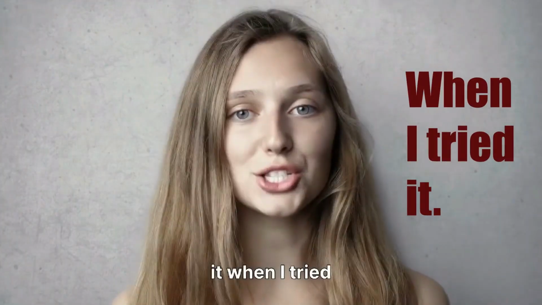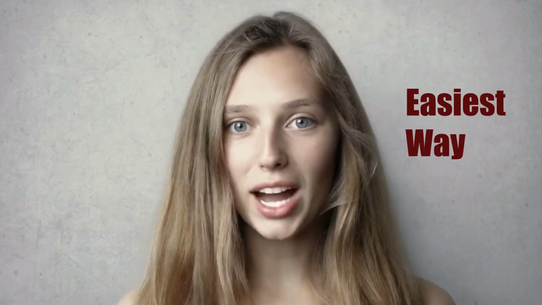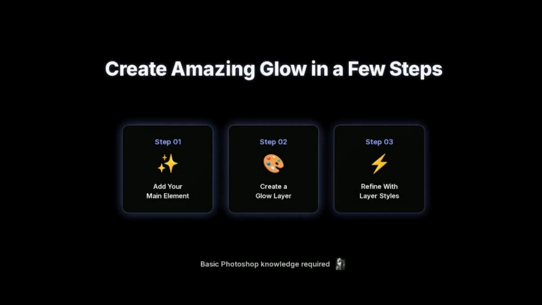I did not believe it when I tried it. This is the easiest way to create a glow effect. Following a few steps, create amazing glow, but you should have basic Photoshop knowledge. To understand it, watch this video till the end. I will explain everything step by step. Let's start this video.